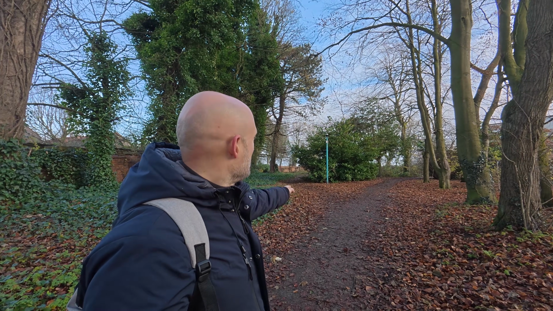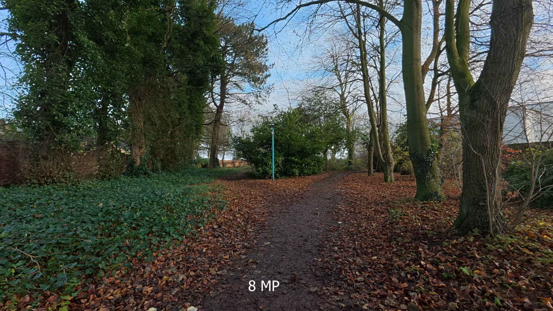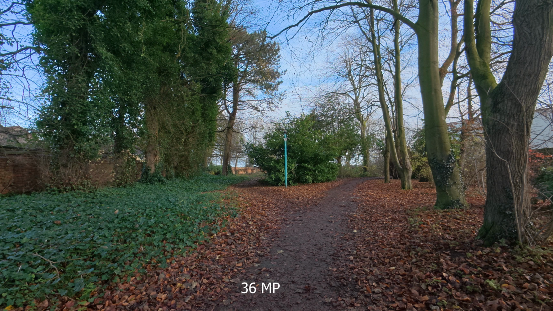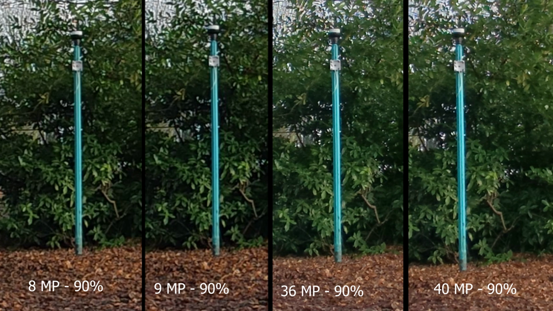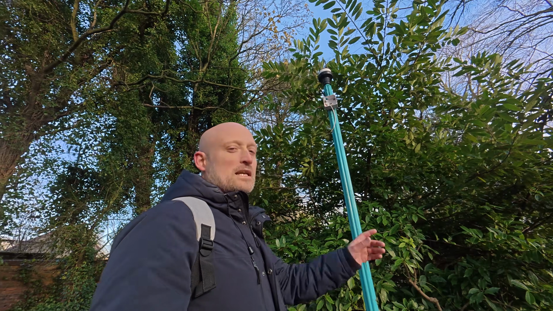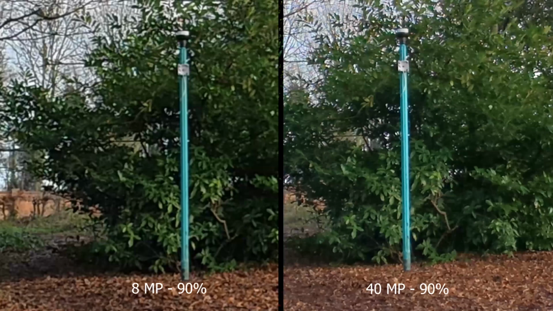So now I've come across an old street lamp, if you can just see there. I'm about 20 meters away from that. So again, I'm going to go through the shooting modes, and when I crop in, we should see some difference there, especially with the higher megapixel rates. Now I know it's not the most interesting subject, but I just want to see the difference when I punch in there to the higher megapixels to the lower megapixels.